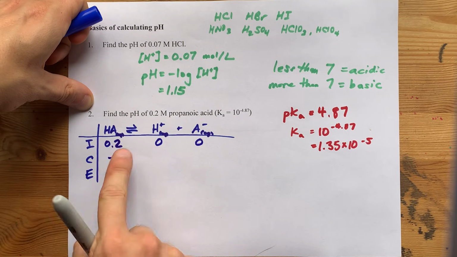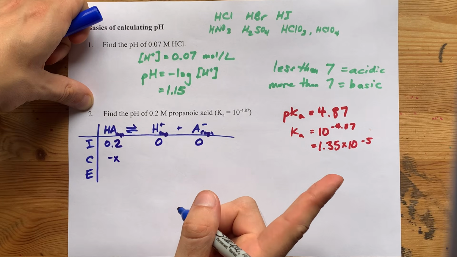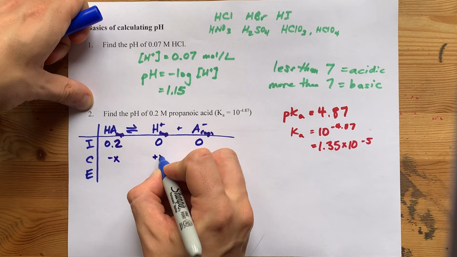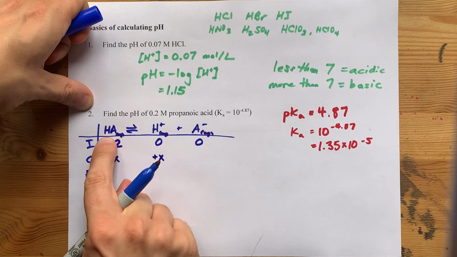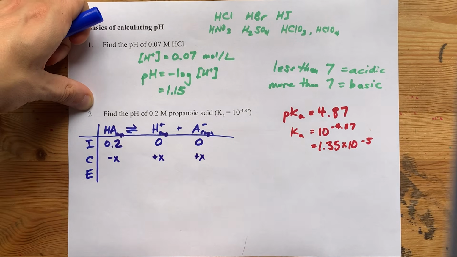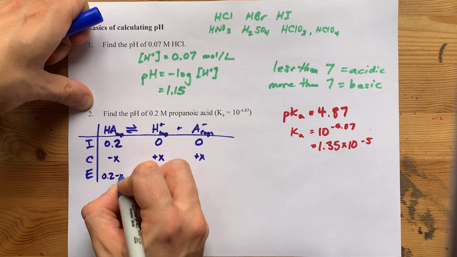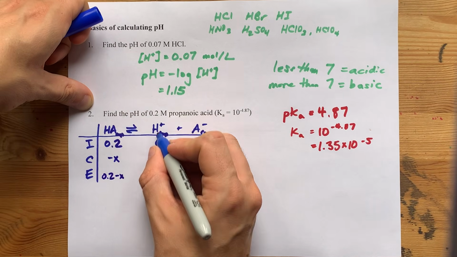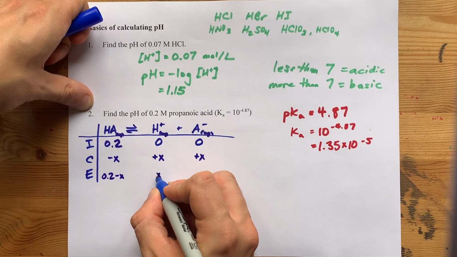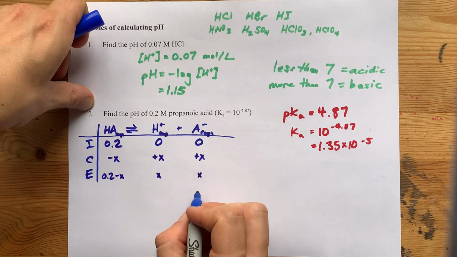But we do know that for every one of these that breaks up, keyword that does break up, we're going to gain that many H+ because there's one inside of each, and we're going to gain that many A-. So the equilibrium concentration of HA is 0.2 minus x. The equilibrium concentration of H+ is that same amount x, and the equilibrium concentration of A- is x as well.